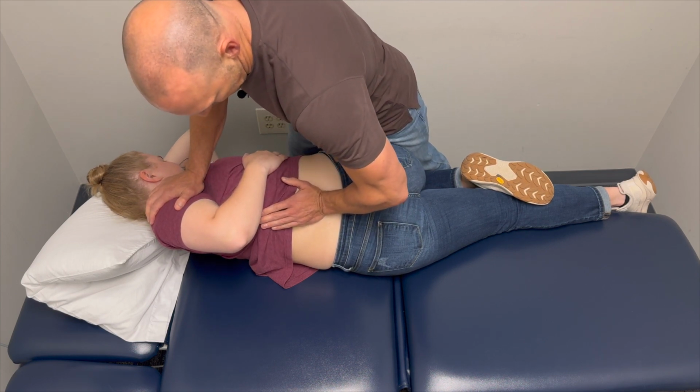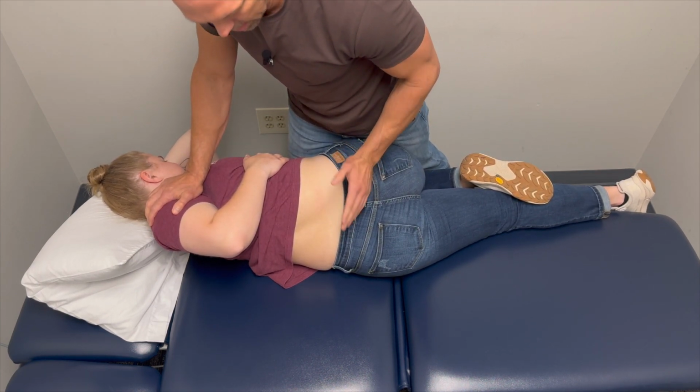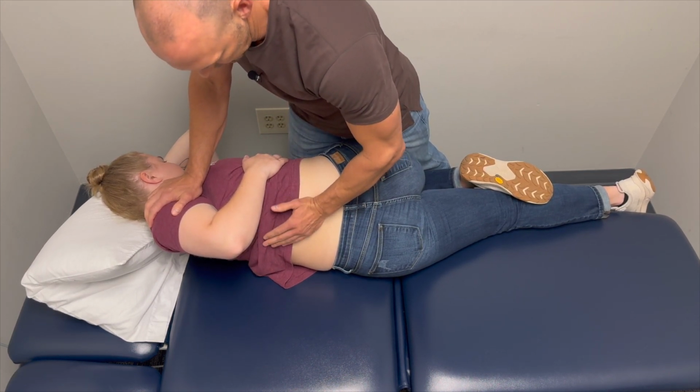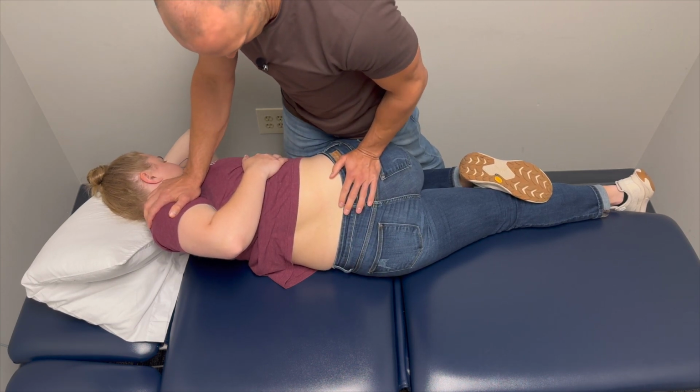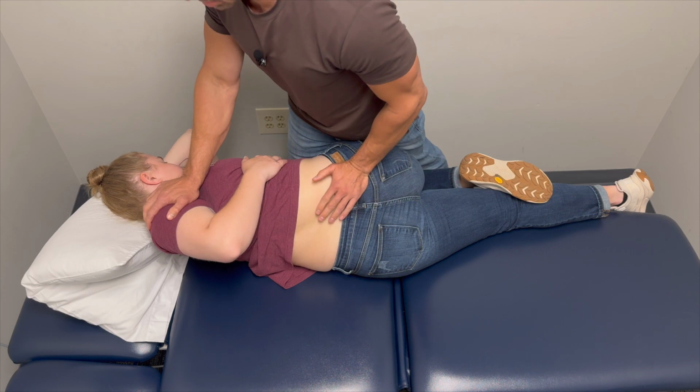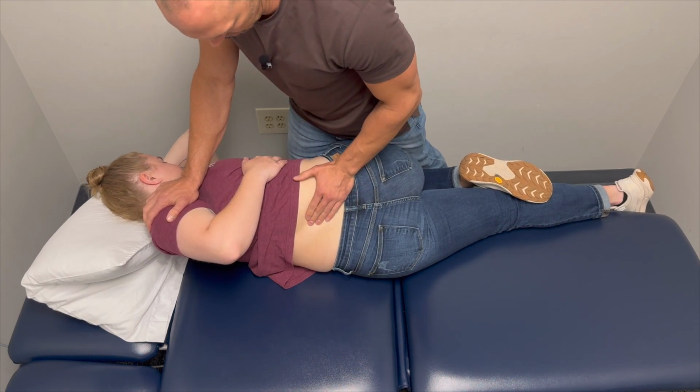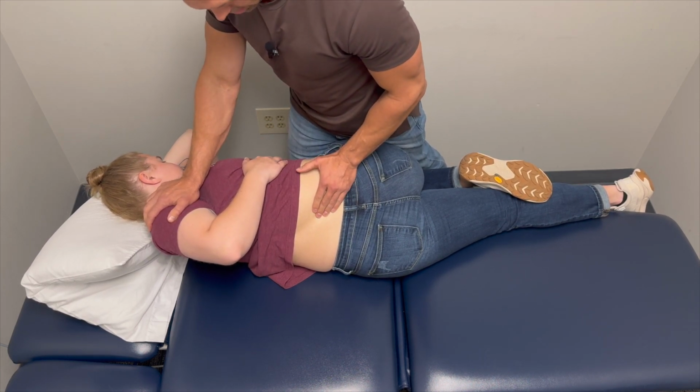And then it's primarily a body drop, secondarily pressure through my arm. So most of your force is going to come from your body dropping weight down. You doing okay? Mm-hmm. Yeah.